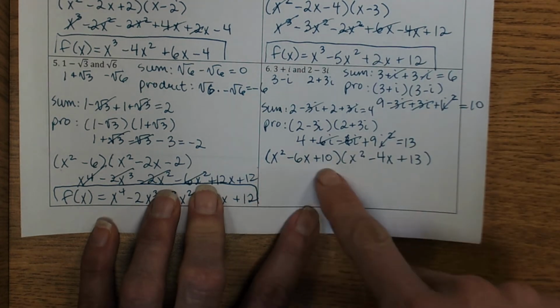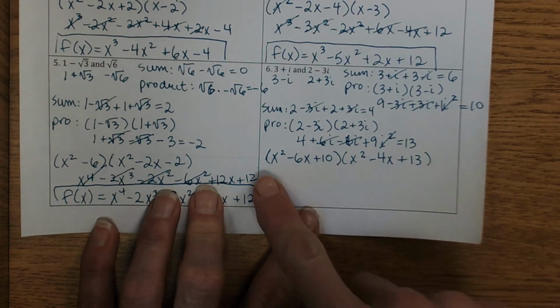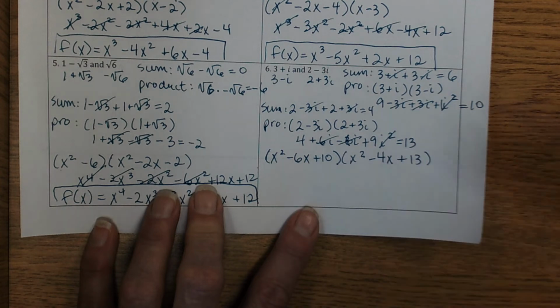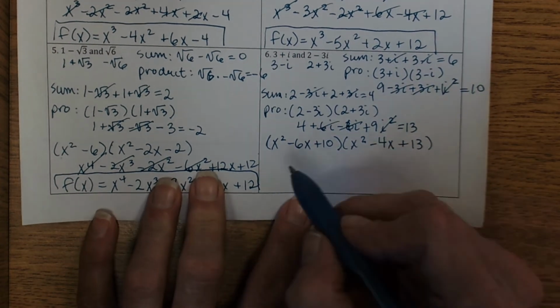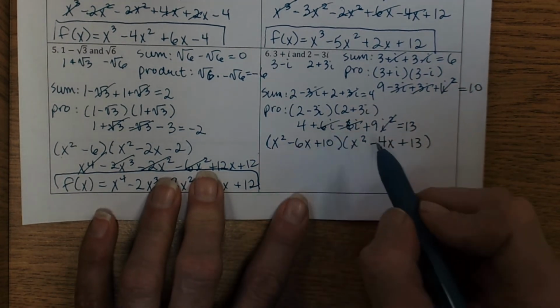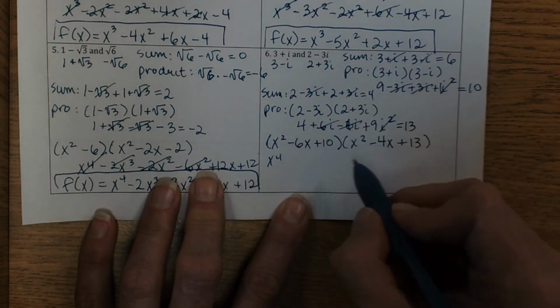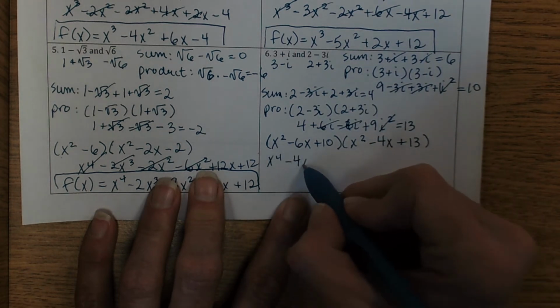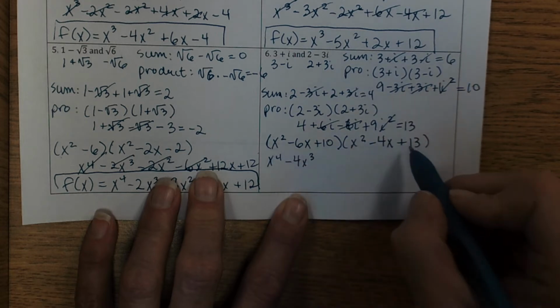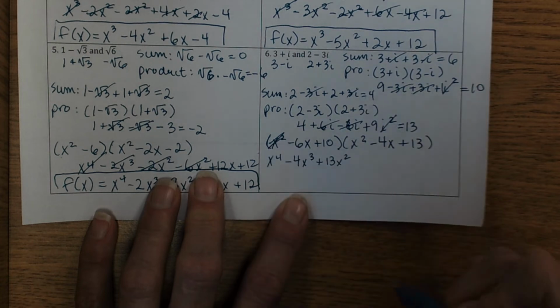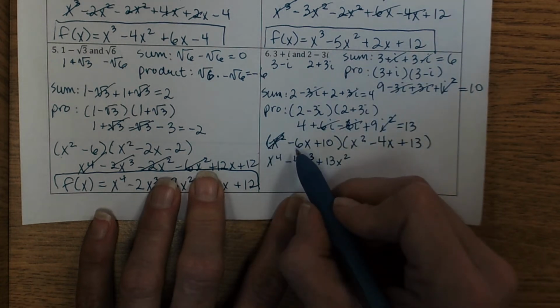Okay, now I have a trinomial times a trinomial, which just means I have to multiply this times every term over here. All three terms just have to distribute into the second one. So it's going to have a lot of terms. So x squared times x squared is x to the fourth, x squared times negative 4x is negative 4x to the third, and x squared times 13 is 13x squared. Okay, I distributed the x squared, so now I'm going to move on to my negative 6.